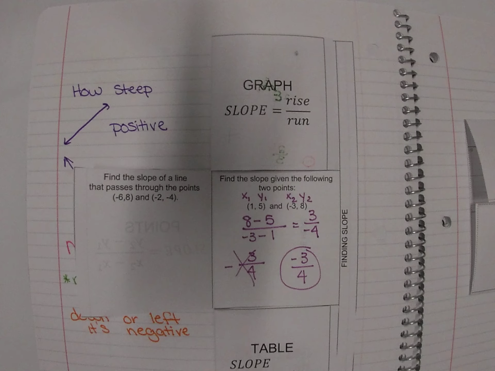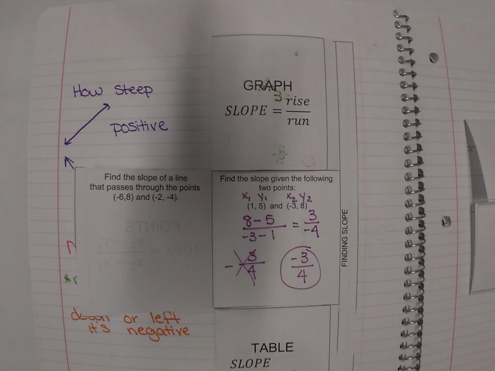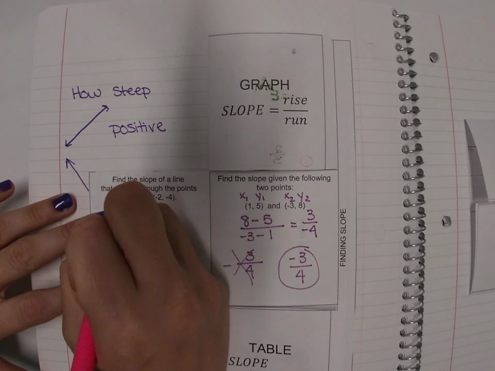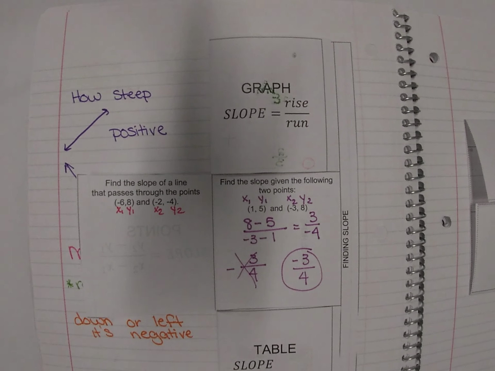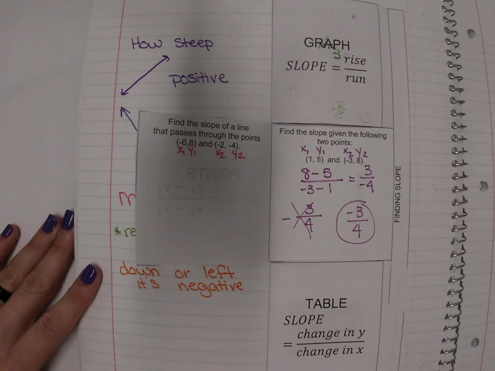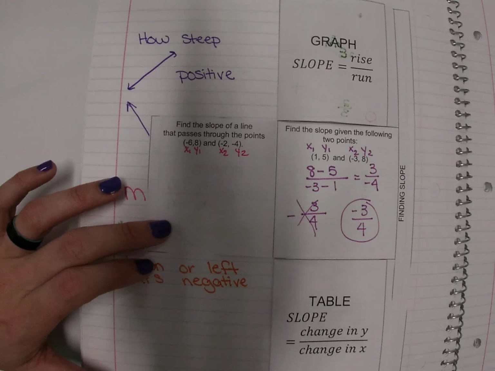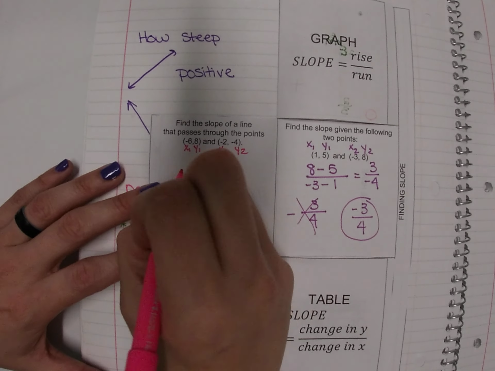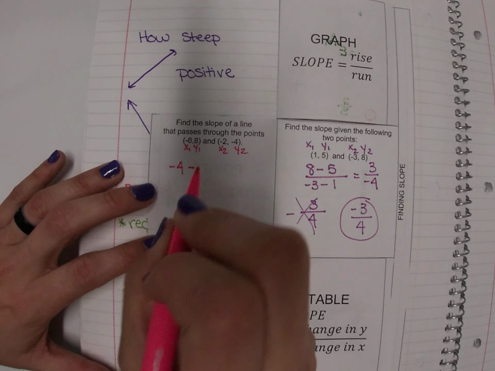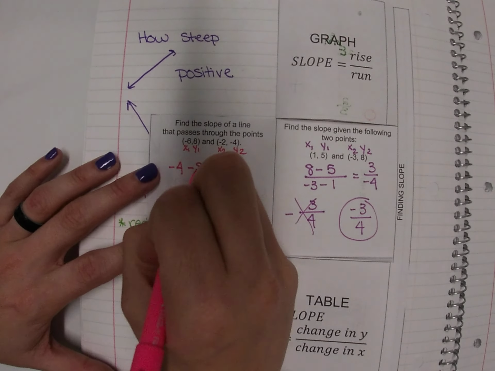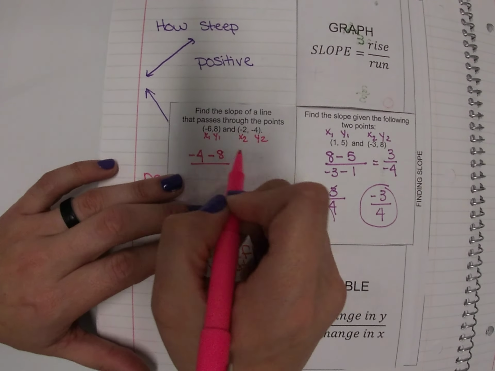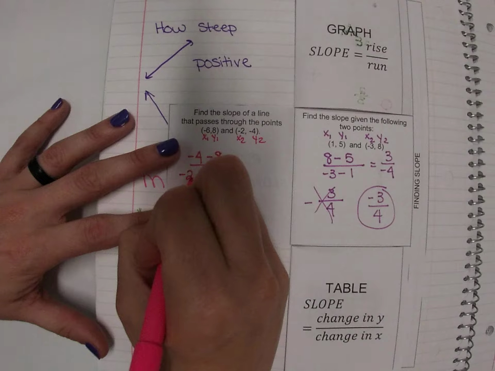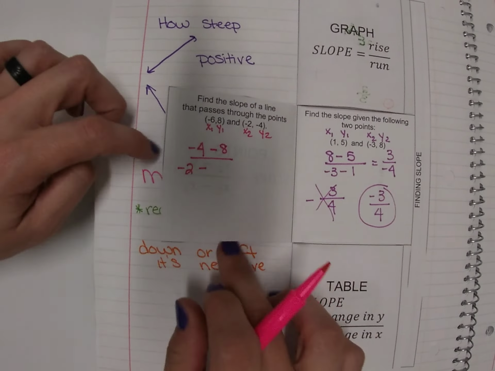Okay, now let's look at our other one. Okay, so our second one says y2 minus y1. So remember, we have an x1 and a y1, and an x2 and a y2. Okay, so y2 in this case is negative 4 minus y1, which is 8, over x2, which is negative 2, minus, because that's part of the formula, right?